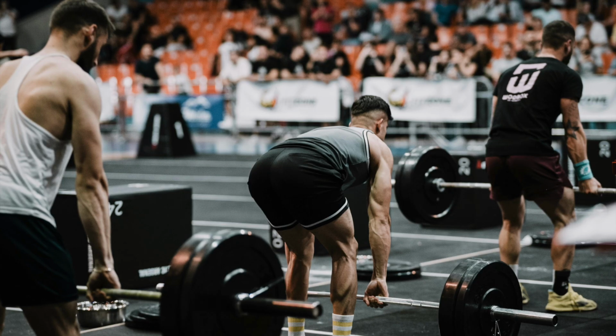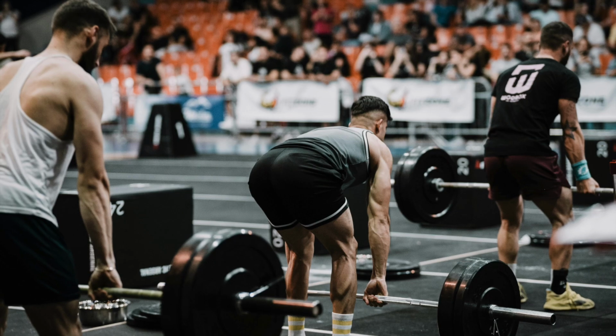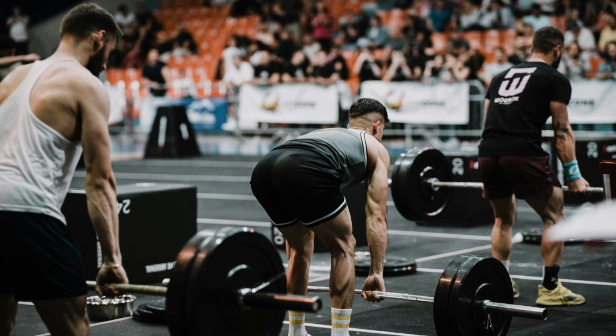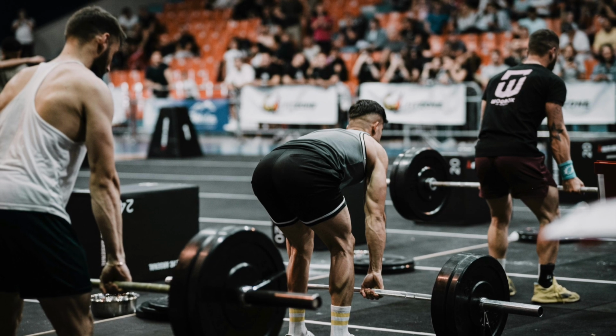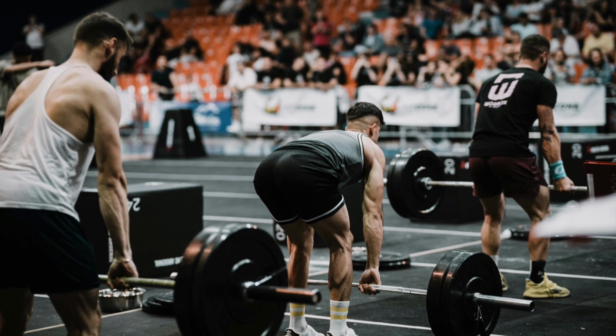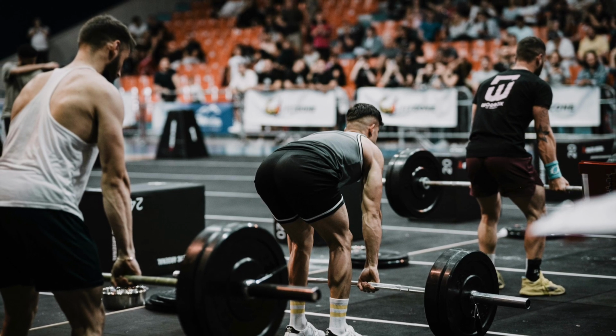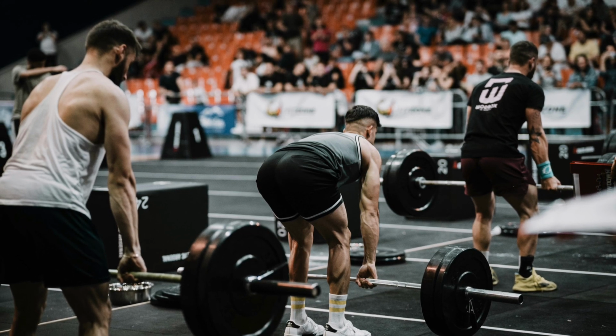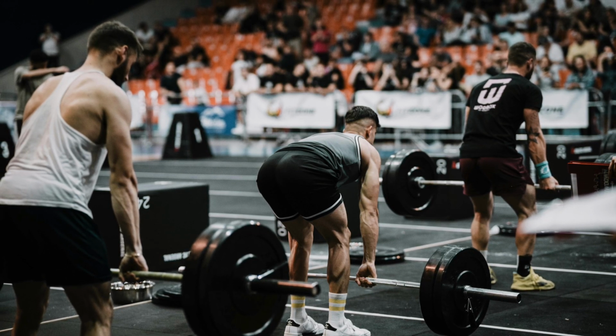So the key here to managing training volume effectively is to ensure that the increase in work done is done gradually. Overdoing volume without adequate recovery can lead to burnout, fatigue, and injury. It's also essential to listen to your body. If you feel like you're not recovering properly, scaling back on volume may be necessary.